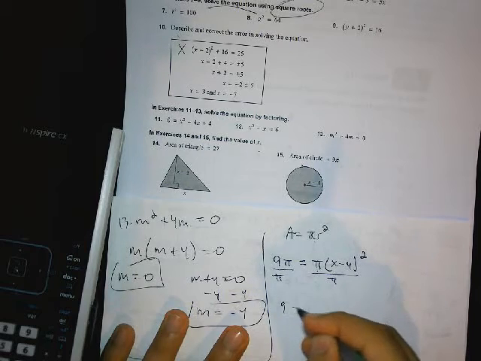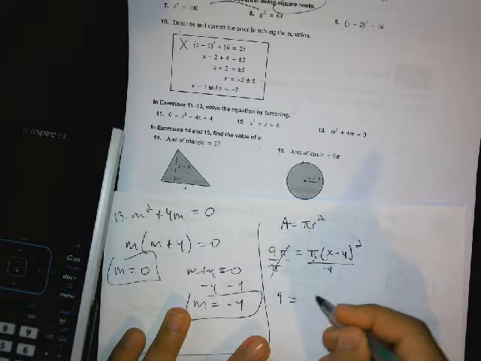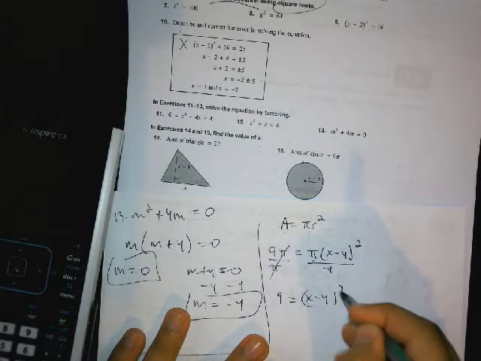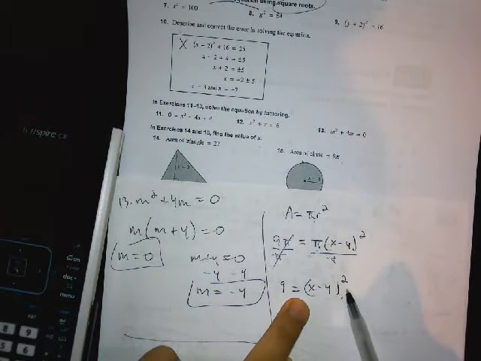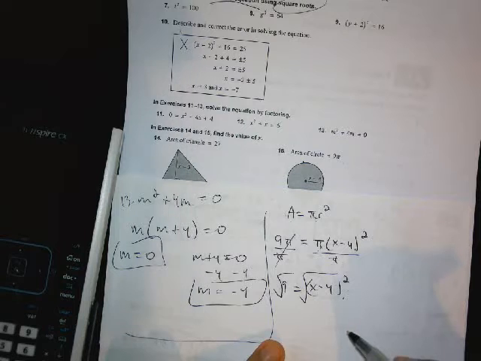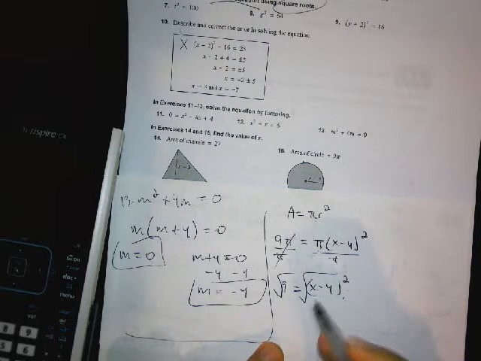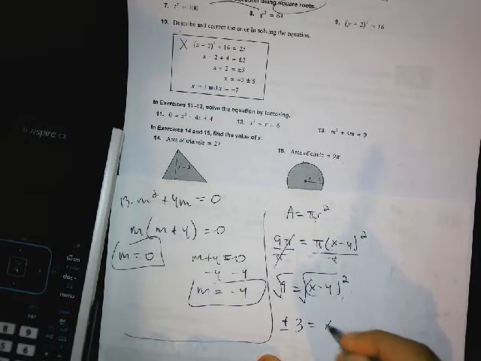And I'm left with 9 is equal to, since pi over pi reduces to 1, I'm left with 9 is equal to x minus 4 squared. Now it looks familiar. To get rid of the square, I just have to take the square root of both sides. And since we're taking the square root, I have to take both the positive and the negative 3. And I'm left with x minus 4.